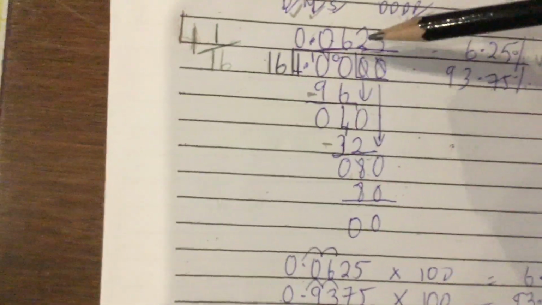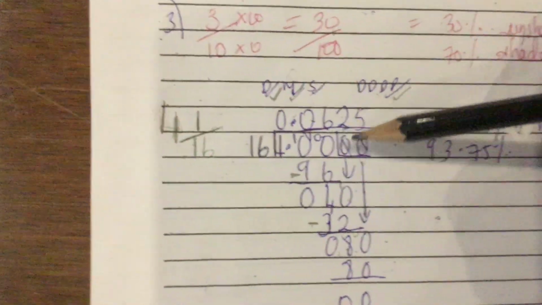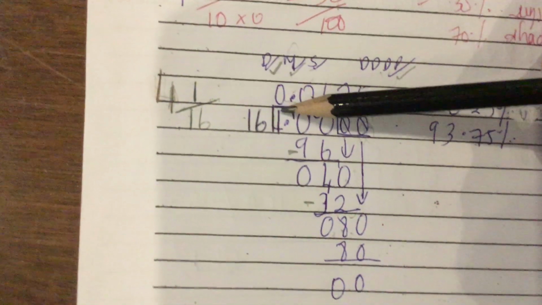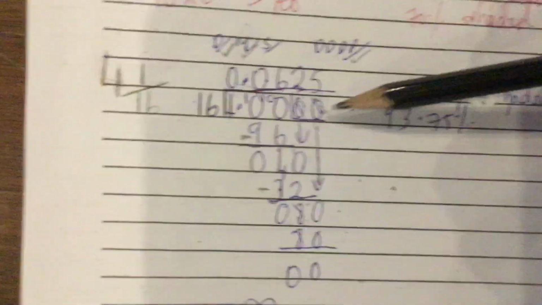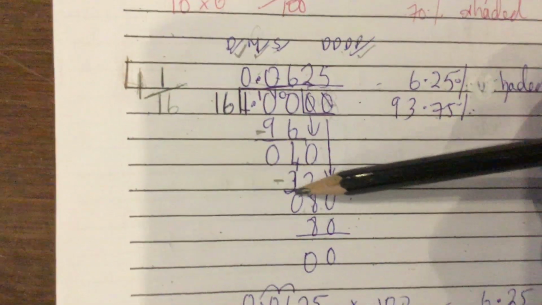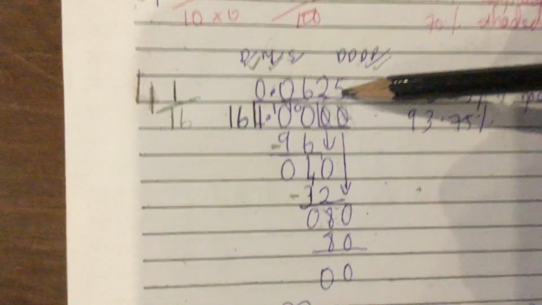So I want to actually terminate this decimal, if at all possible. So I add a 0. Will this 0 affect the value of this? No. 1 is the same as 1.0000. I could add an infinite number of zeros after that. It'll still be 1. So I've added my 0, and now I have 80. I start the whole process again. 16 into 80 actually goes 5 times evenly.